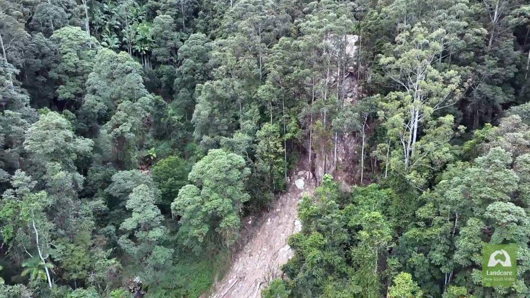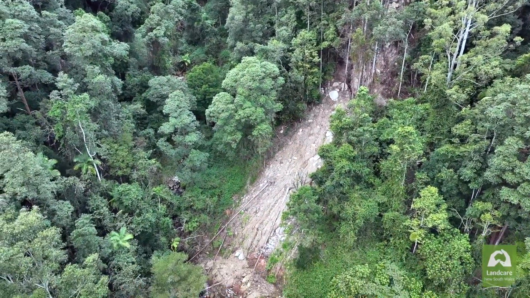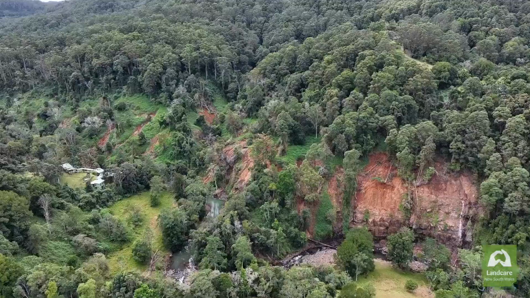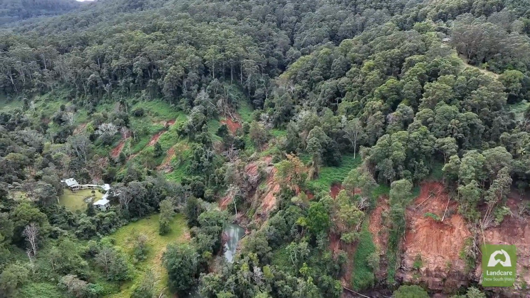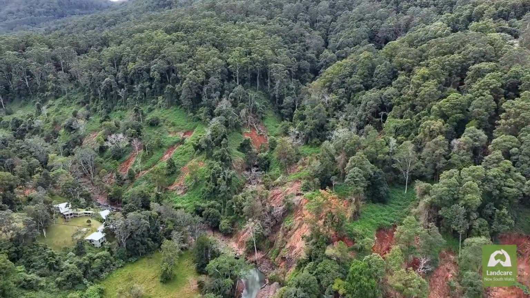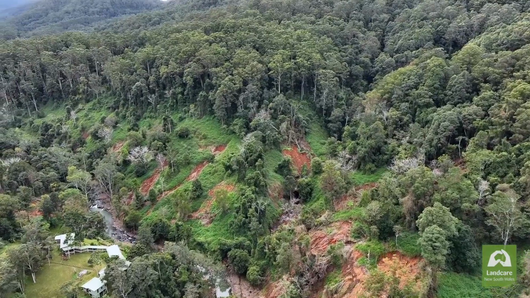So a landslip is really where a formation of land is undermined, quite often through water or just through movement. You end up with the slope moving down. It can be a gradual thing, or it can be a sudden thing, as we've seen in this recent flood event of 2022 in the Northern Rivers.